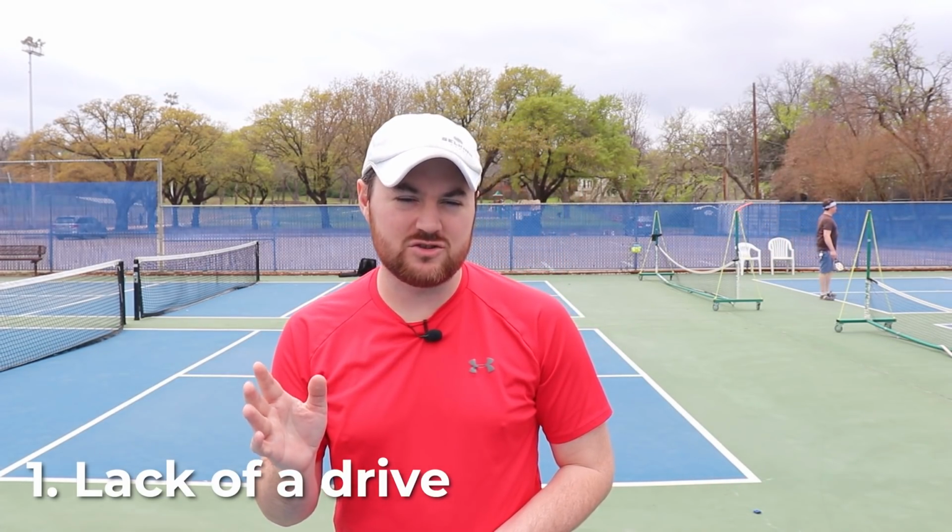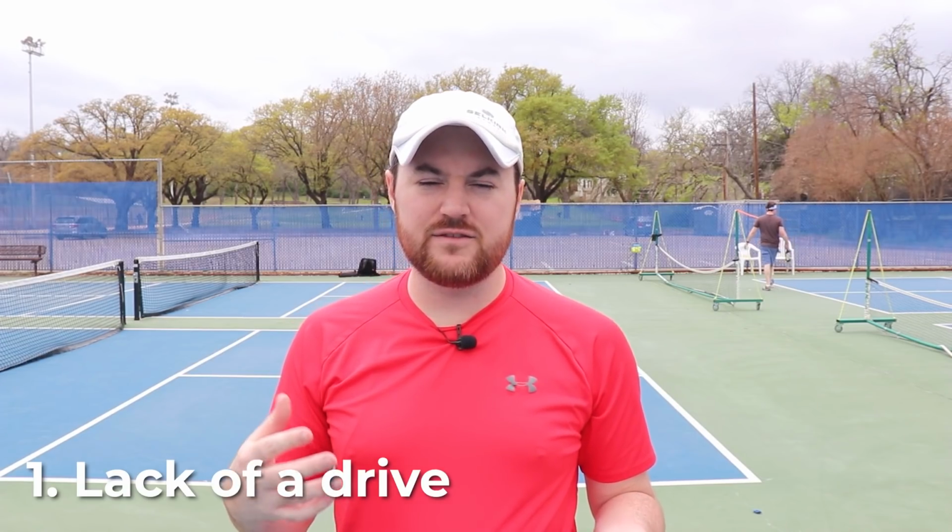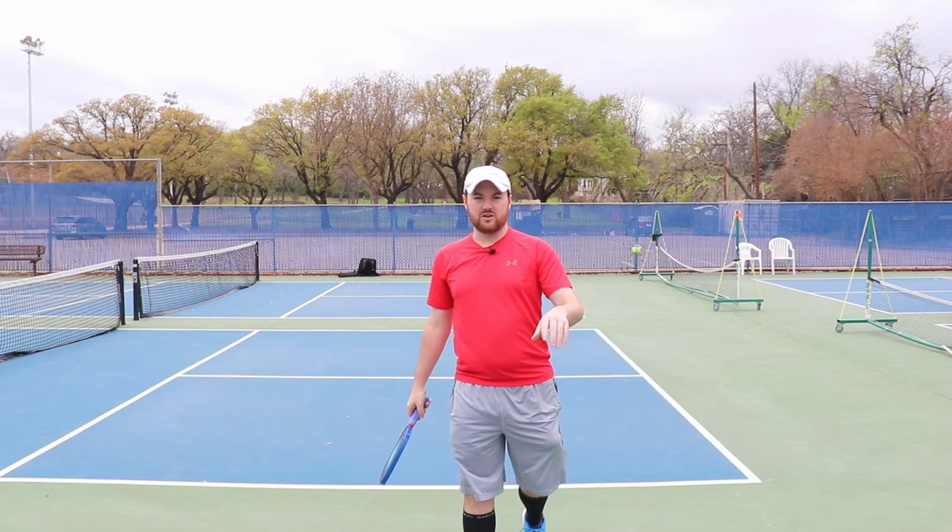Okay, number one, lack of a third shot drive, or just lack of an attacking shot in general. It can be very tempting to get used to doing a third shot drop all the time, but every now and then you need to pull out the big guns and try the third shot drive. Let me show you what it looks like here.